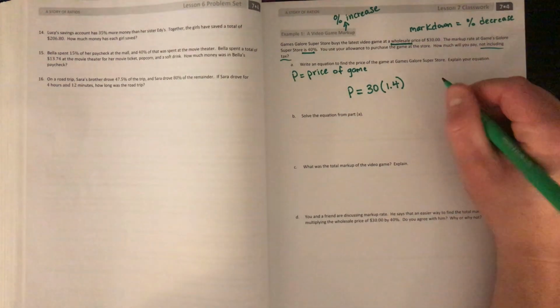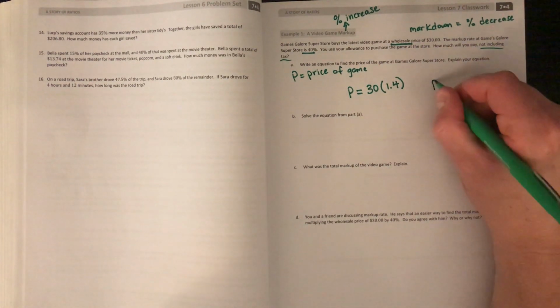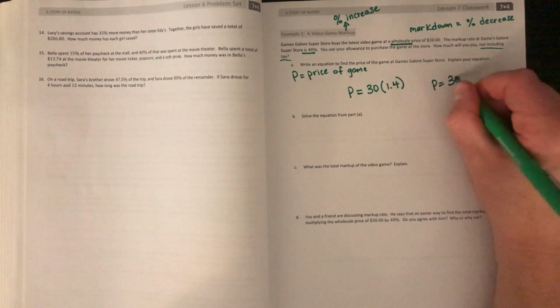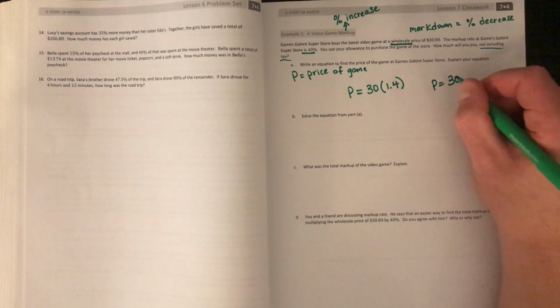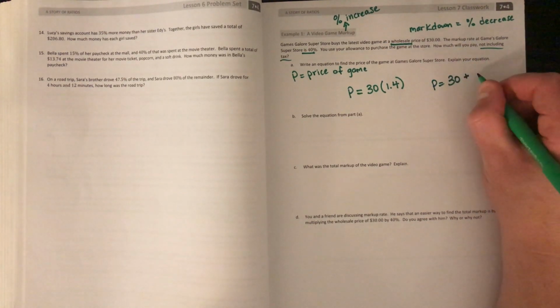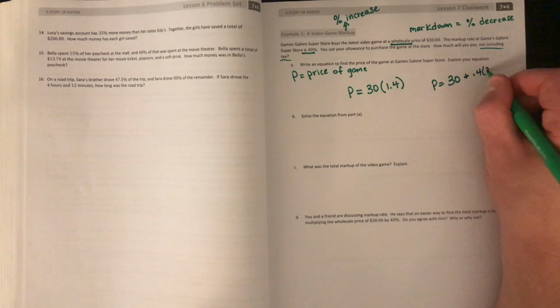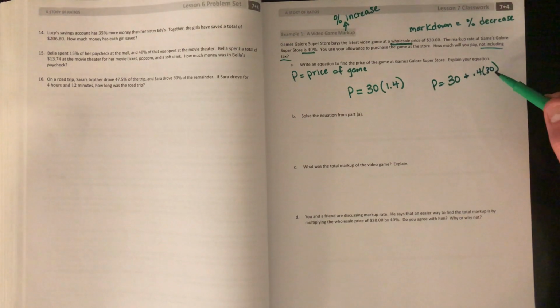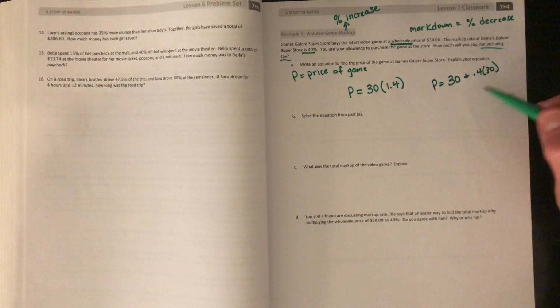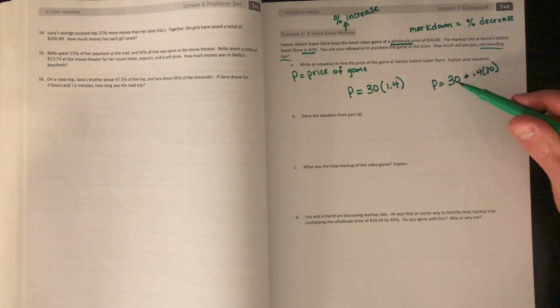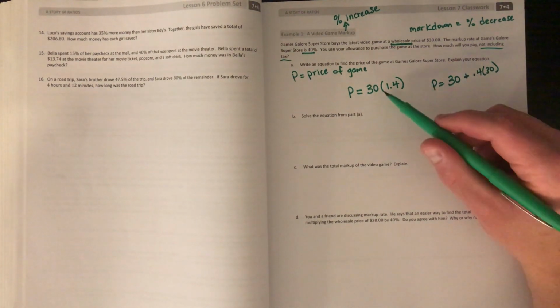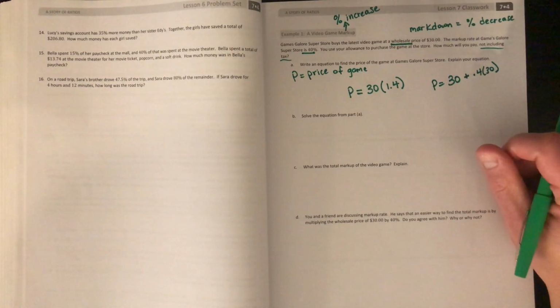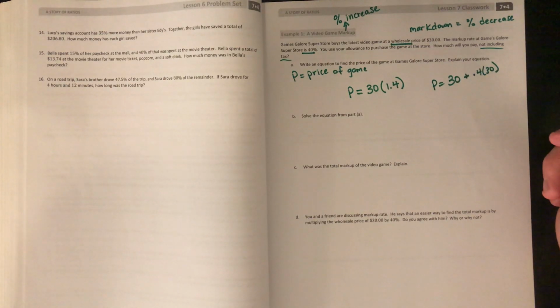Another one you could have done is P equals 30, the original wholesale price, plus 0.4 times 30, right? Because 0.4 times 30 would get you 40% of 30, and then you add that to the original 30. There's probably other ways you could do it besides this too. Those are just the two that come to mind for me.